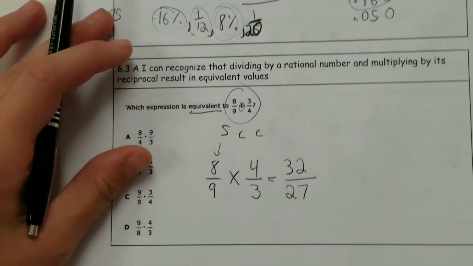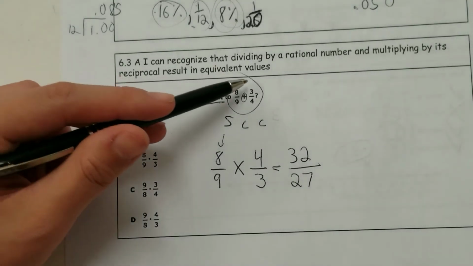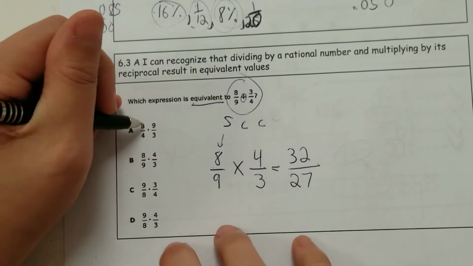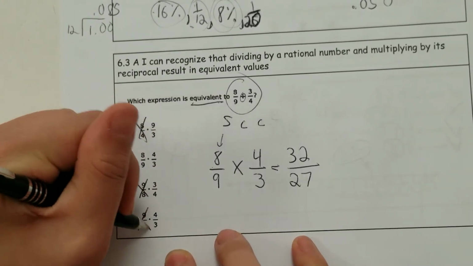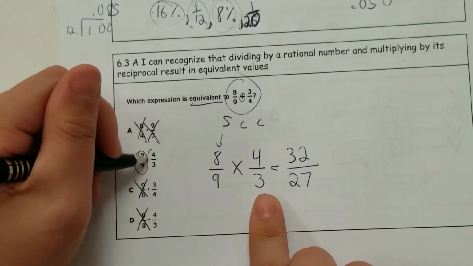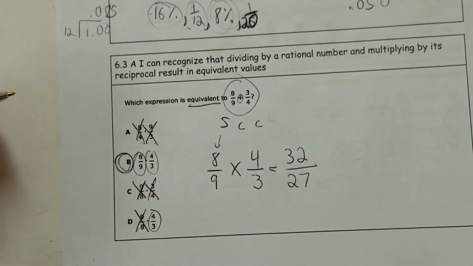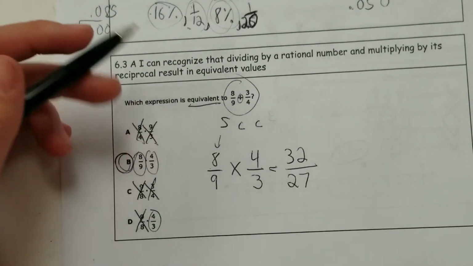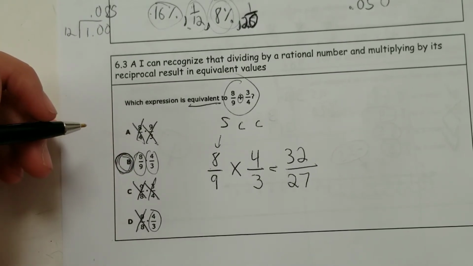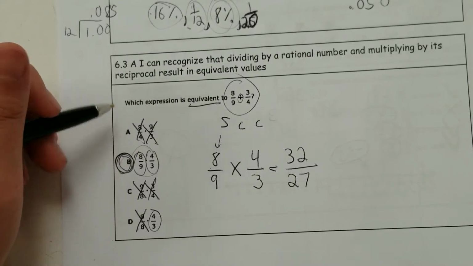But these answer choices don't ask me for the answer. They ask me which one of these is equivalent to this. So I'm going to look for 8/9, which is not here, not here, and not here. Then I'm going to look for 4/3, not here, and not here. And so as long as you know how to same, change, change, or keep, change, flip, for those of you who learned it like that, you should still get B as your answer.